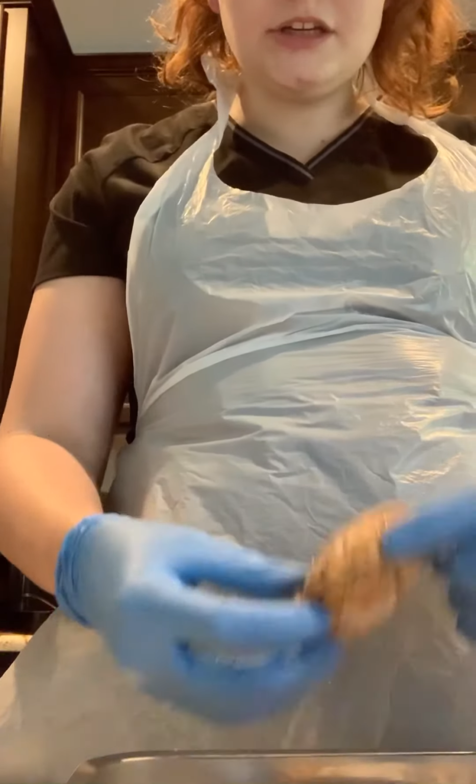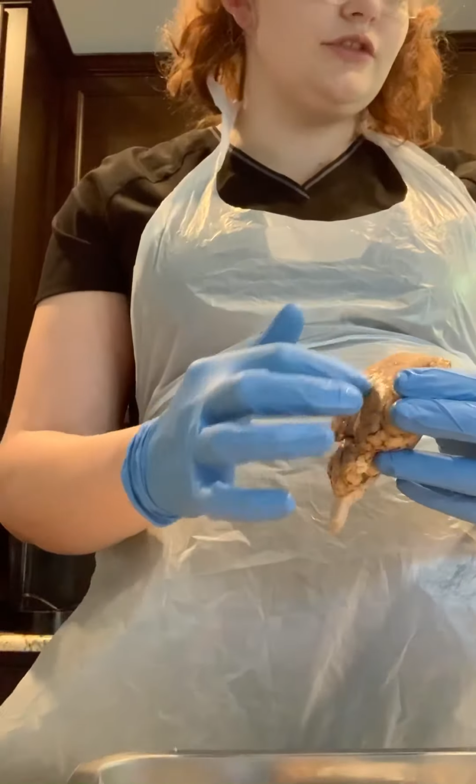So now make an incision down the longitudinal fissure of the brain.